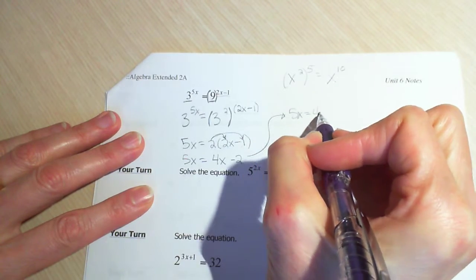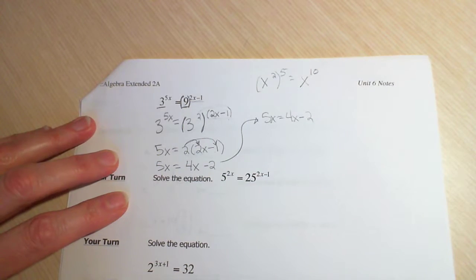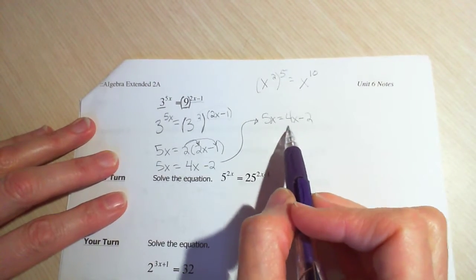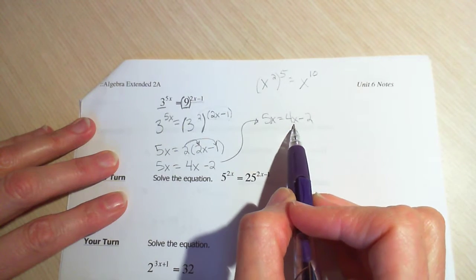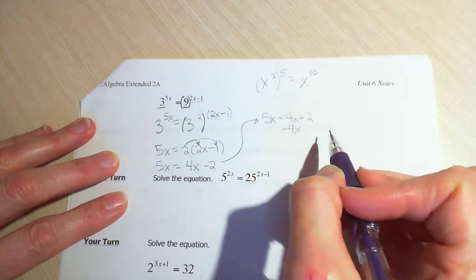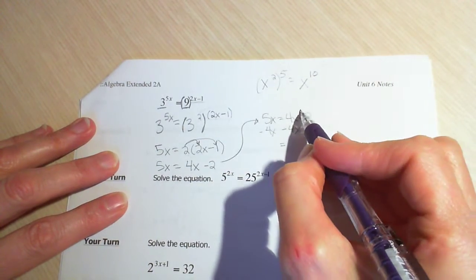So now this is one of those where I have variables on both sides of the equal sign. I want to get all my variables on one side. It's easiest if you minus the 4x, then you don't end up with a negative, minus the smaller one. So minus 4x from both sides.